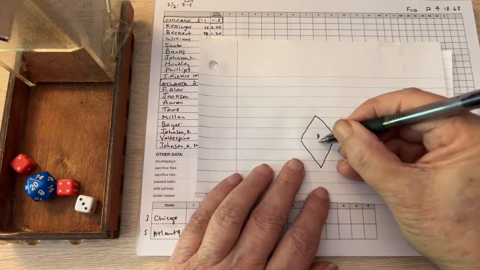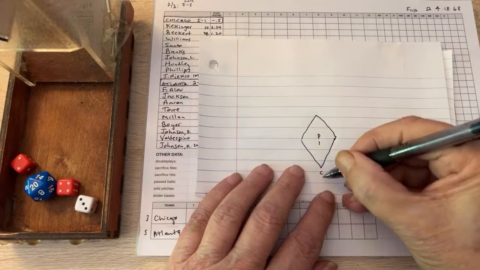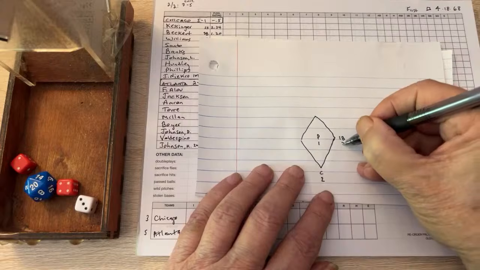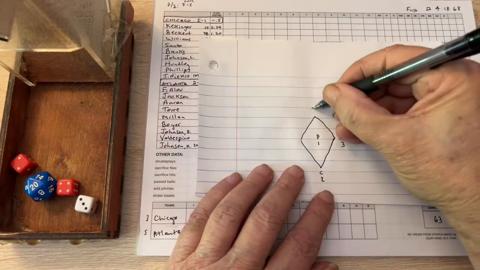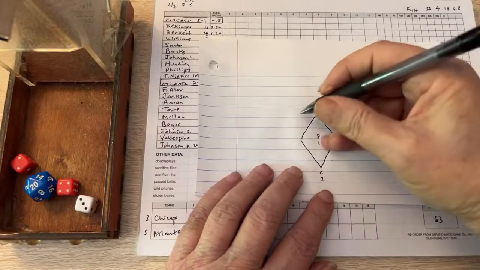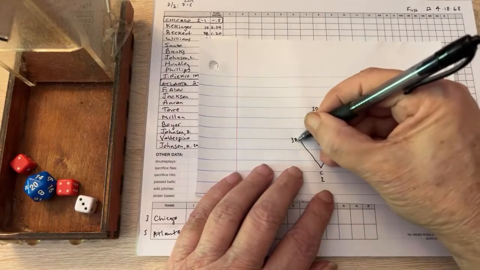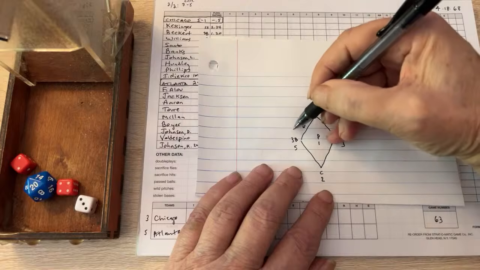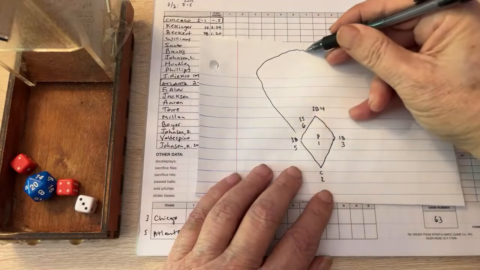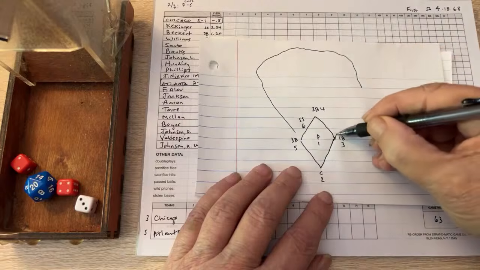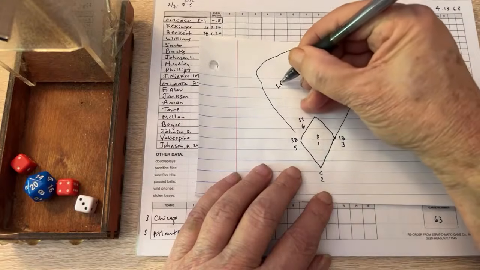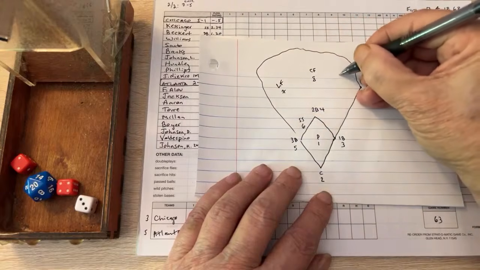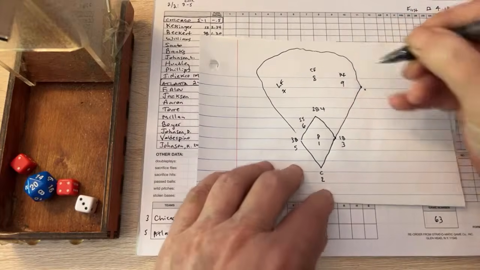The pitcher is a 1, the catcher is 2, the first baseman is 3, the second baseman is 4, the third baseman is 5, the shortstop is 6, and then in the outfield, the left fielder is 7, the center fielder is 8, and the right fielder is 9.